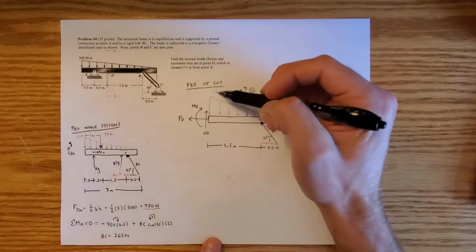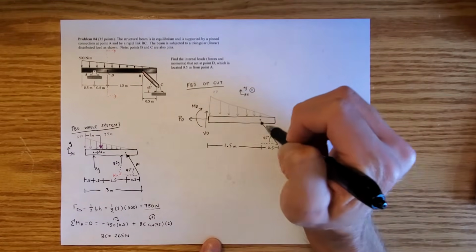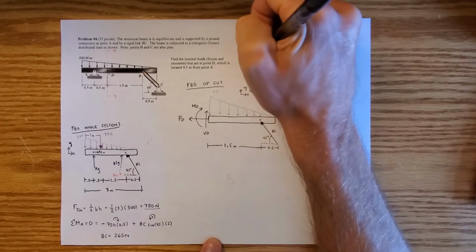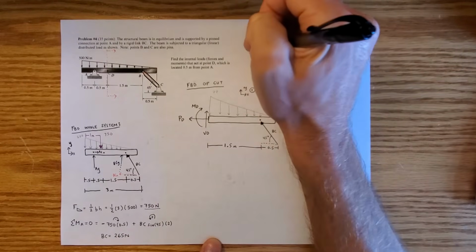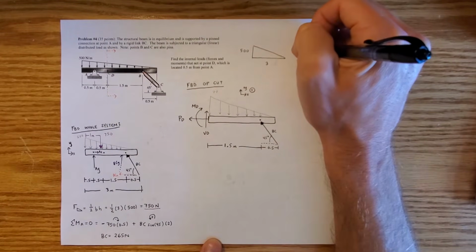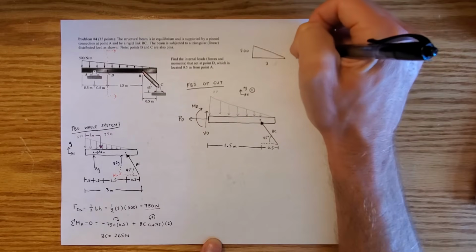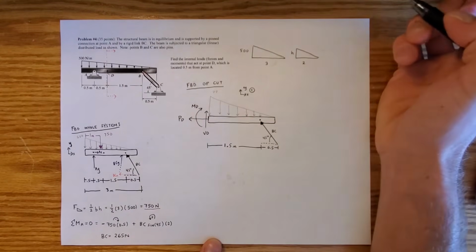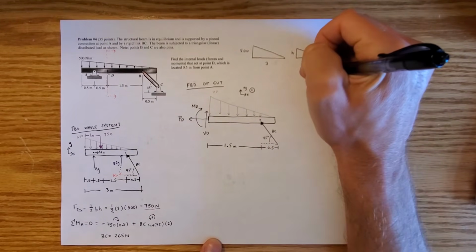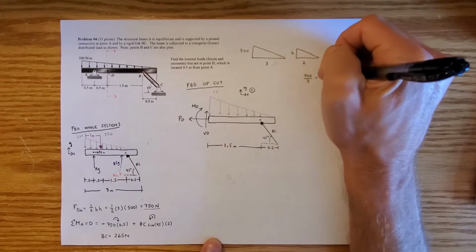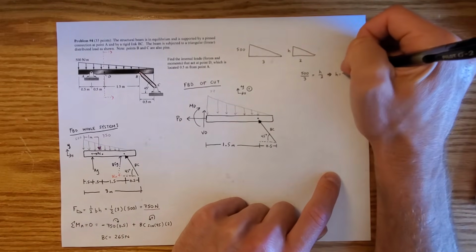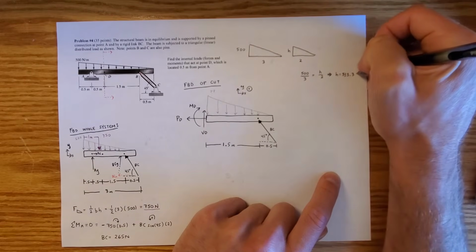So really our first step here is going to be to figure out what's the equivalent load of this triangular load right here. Now, the way that I like to do that is with similar triangles. So from before, we know that our triangle had a height of 500 over a base of 3. The triangle in question we're looking at now has a height of h, and it's over a distance of 2. So what this tells us is that 500 over 3 equals h over 2. So this tells us that h is equal to 333.3 repeating newtons per meter.